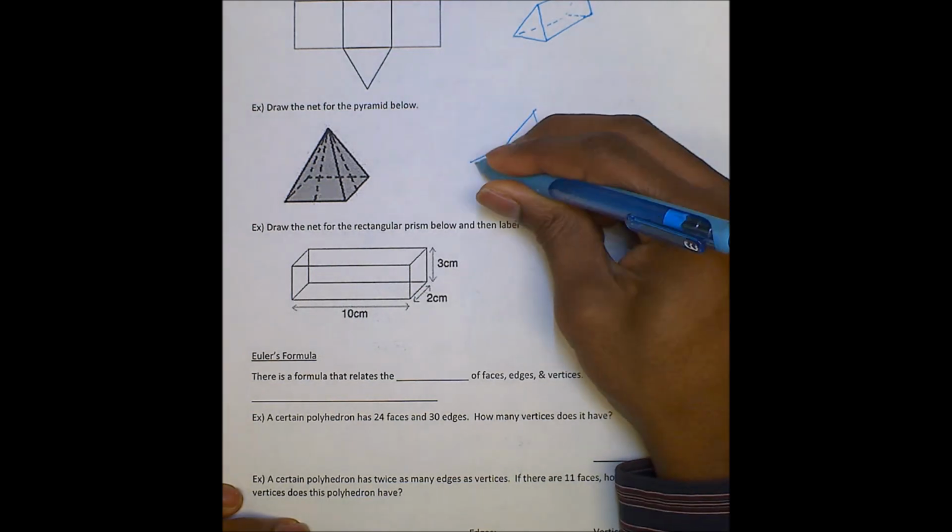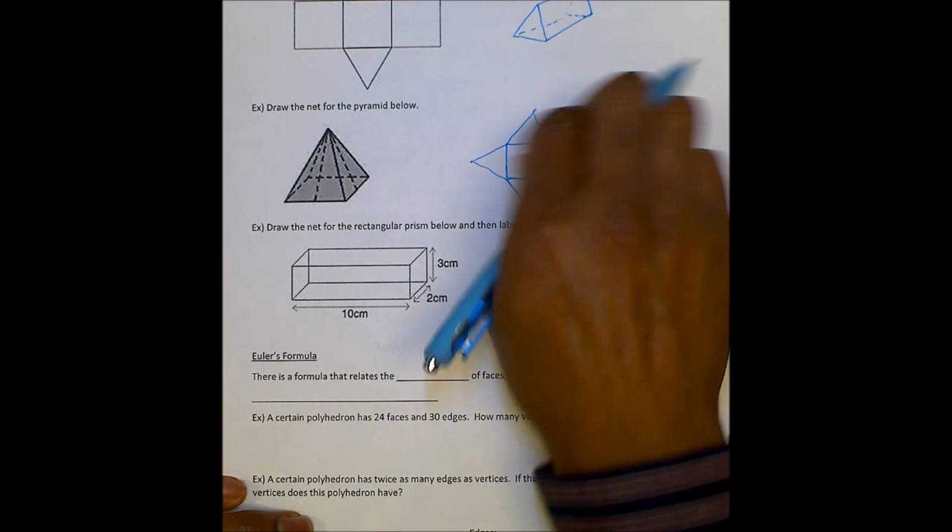Okay, you can see if I fold these up, then I would have my pyramid. All right, so from there, what we're going to do is draw the net for the rectangular prism below, and then label the edges of the net.